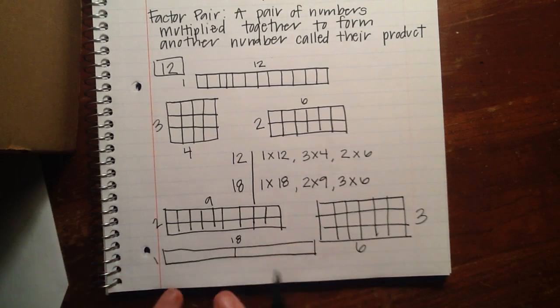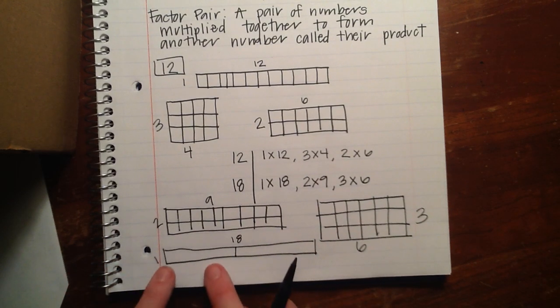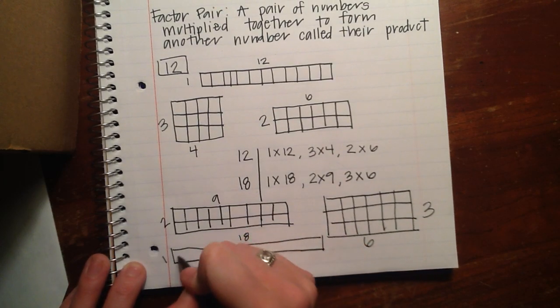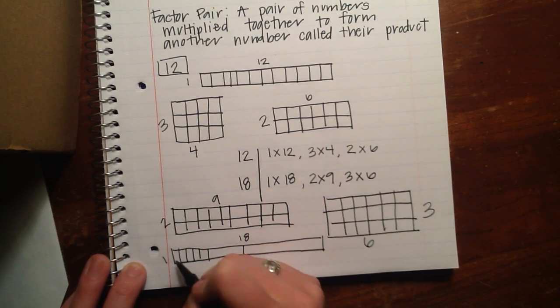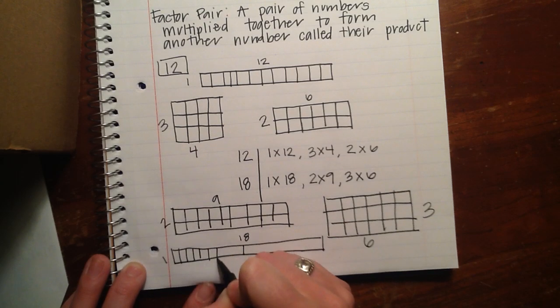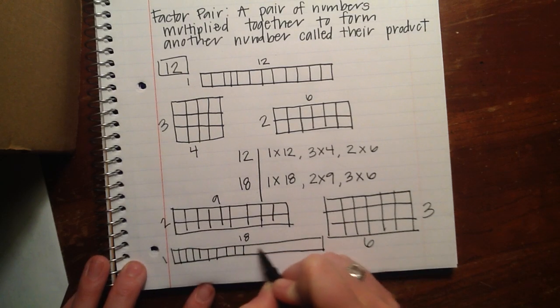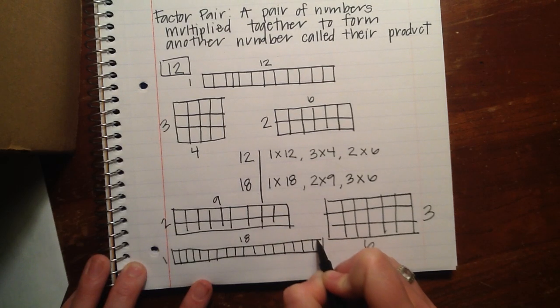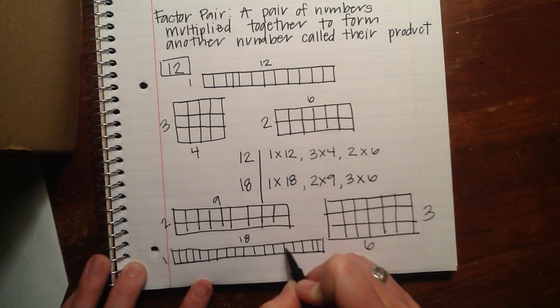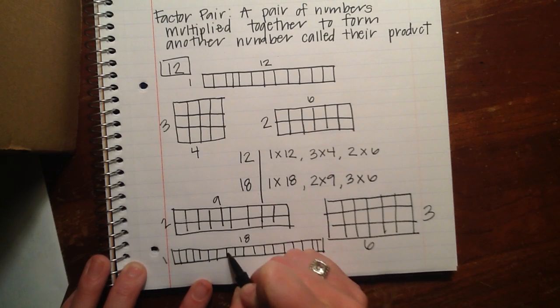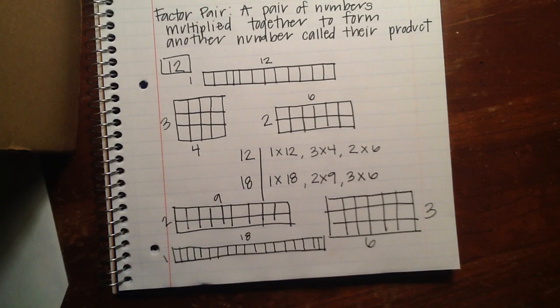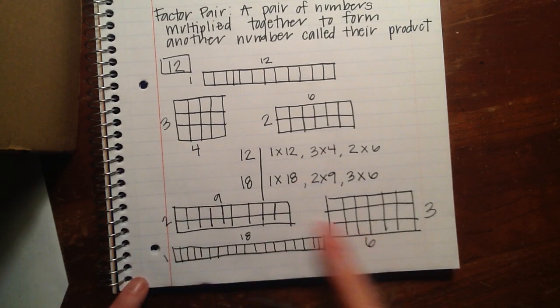And then I need to have 9 spaces over here, 9 spaces over here. 1, 2, 3, 4, 5, 6, 7, 8, 9, 10, 11, 12, 13, 14, 15, 16, 17, 18. Okay, so there I drew my boxes to show you 18.